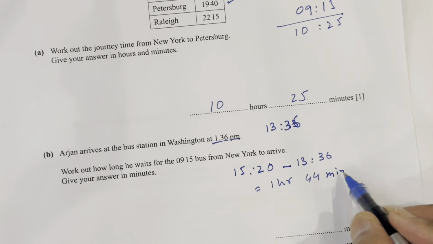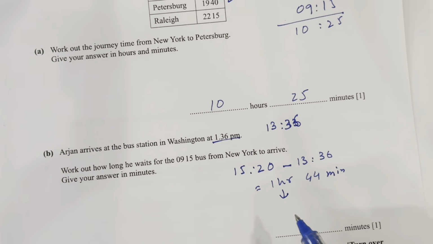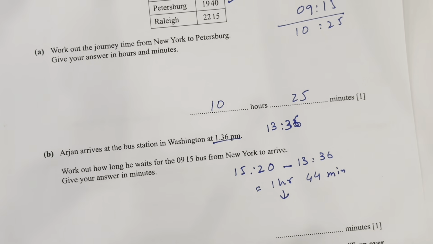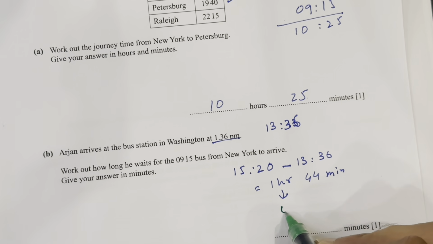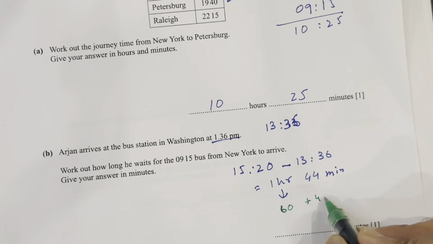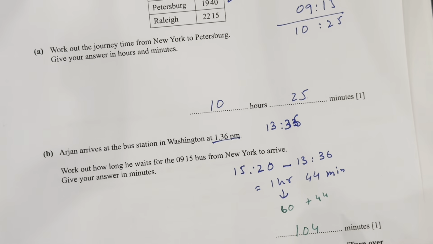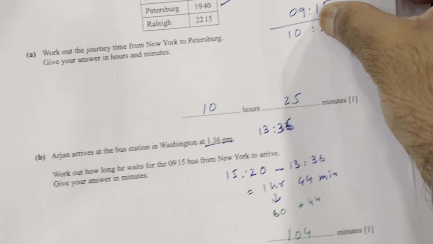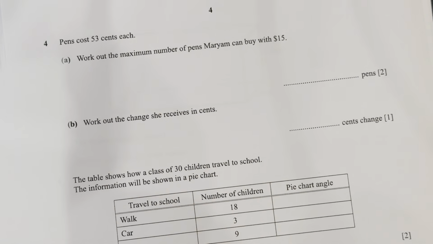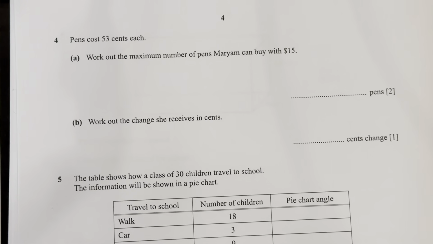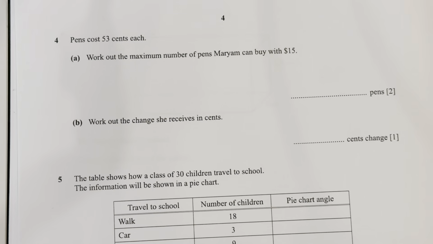So first we will change it. We know that 1 hour has how many minutes? 60 minutes. So 60 plus 44 minutes, the answer would be 104 minutes. So this was a simple question. Now we will move to the next question. Question number 4. Work out the maximum number of pens Mariam can buy with $15.